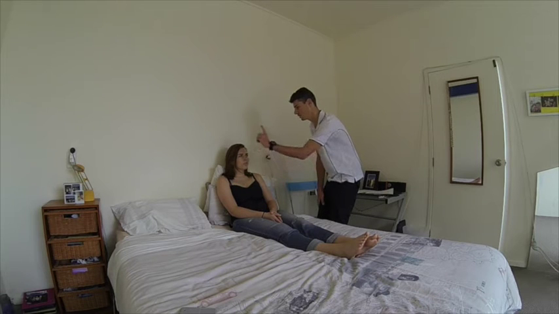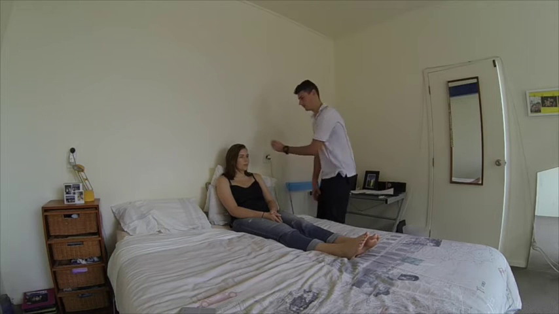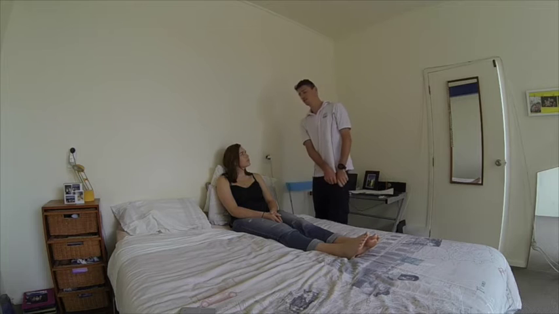Yep, so I'm just noticing that the eyes are moving together. Cool, and I'm just going to shine a little light in your eye, okay? Just look straight forward for me. Cool, so I'm just making sure that there's equal and opposite reaction of each pupil.